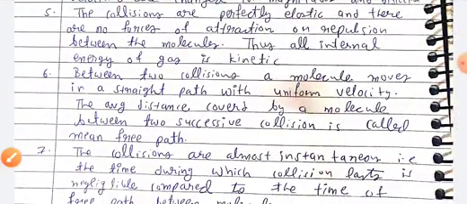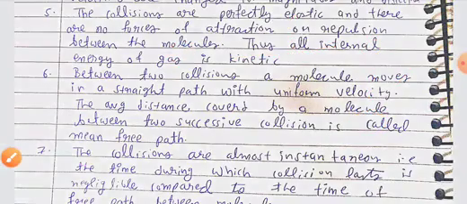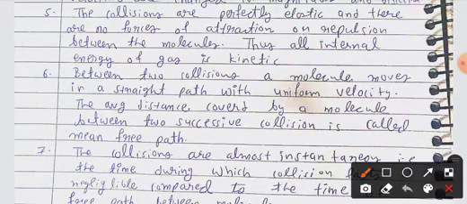Sixth point, between two collisions, a molecule moves in a straight line path with uniform velocity v. And the average distance covered by a molecule between two successive collisions is called the mean free path. That means for how much distance it will remain in the free state, that is the mean free path. We will calculate the average of the distances between two successive collisions.